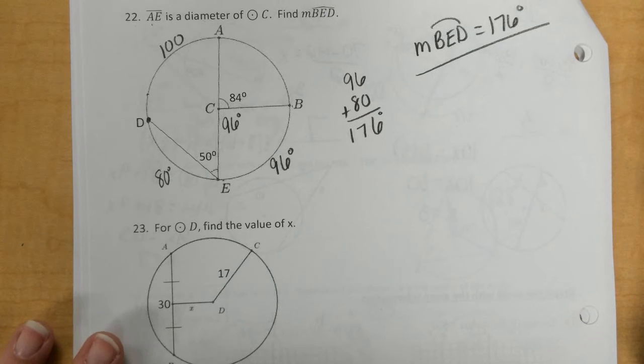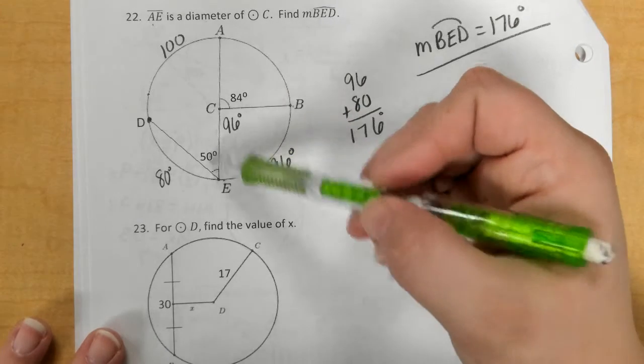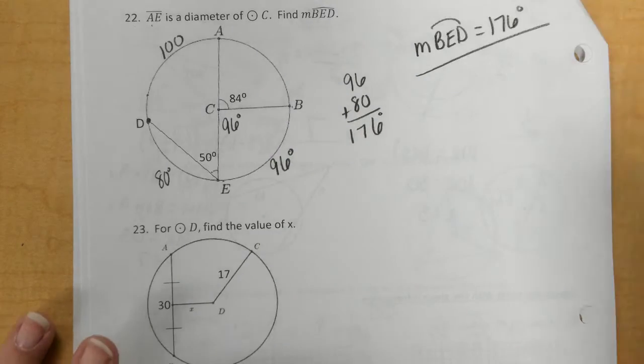And just a disclaimer, I do think this is a bad problem because of this not being greater than 180. This number should have been higher, so it's just not drawn to scale.